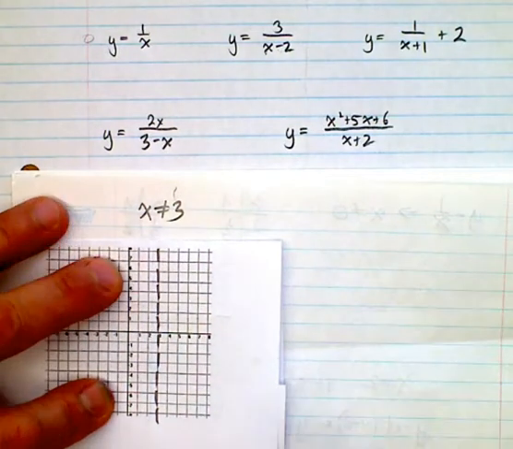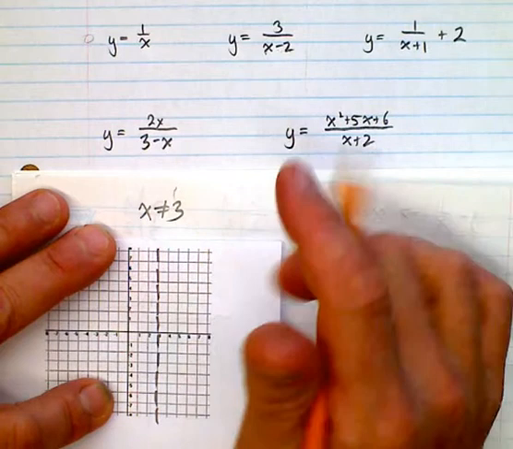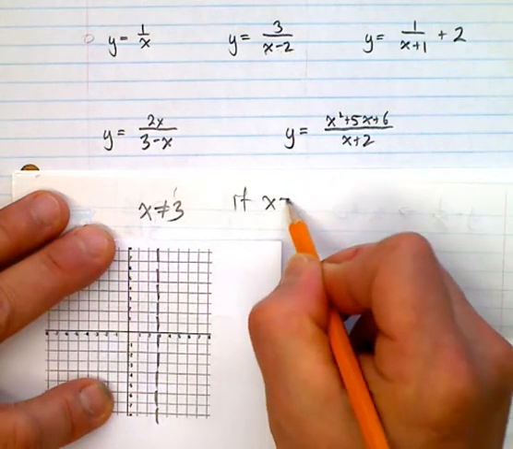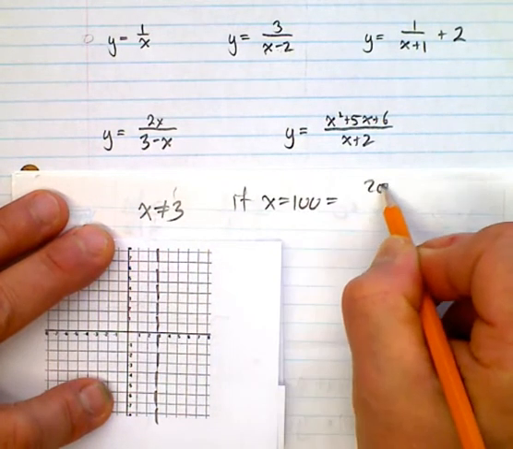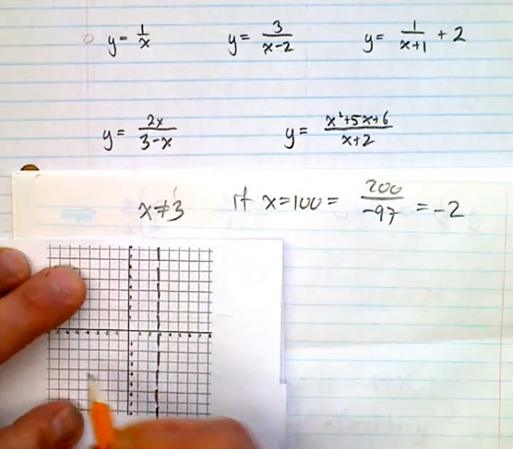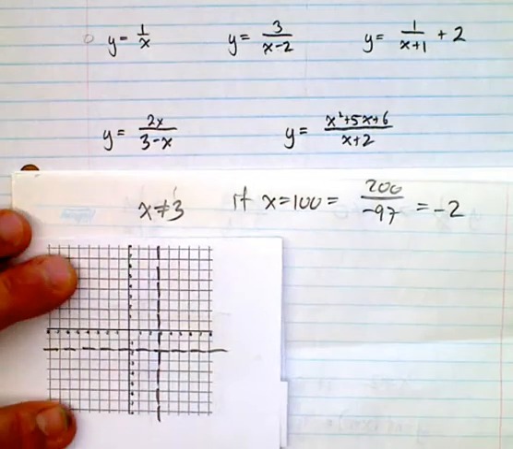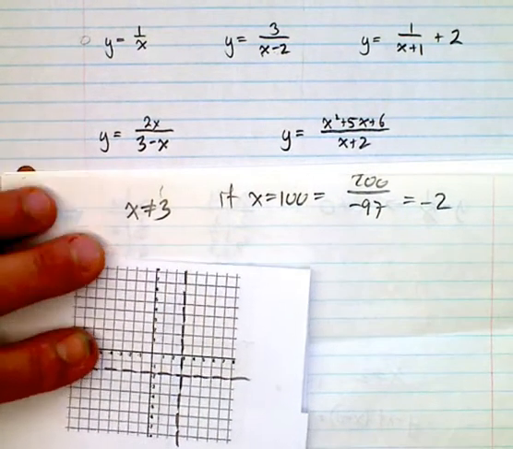Now, if I'm looking for the horizontal asymptote, let's try big numbers. So if x was equal to 100, I'd have 200 over negative 97, which is pretty darn close to negative 2. Here we go. Negative 2 is my horizontal asymptote. Now let's try some other numbers.